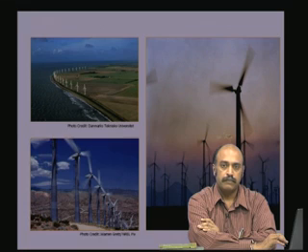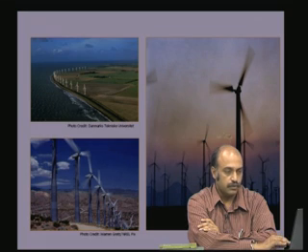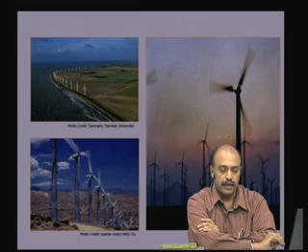Windmill, wind generation. You would have seen a lot of windmills in our country, in the southern part of India, and also in the northern part of the country, Tamil Nadu and the areas of Rajasthan, Gujarat. There are a whole lot of areas where windmills have been active.